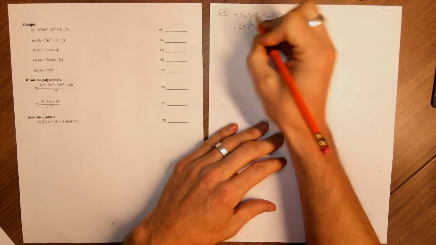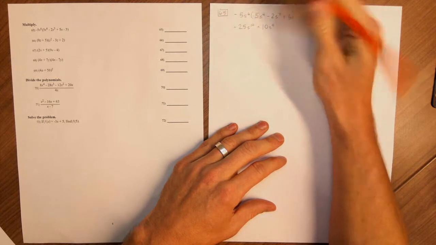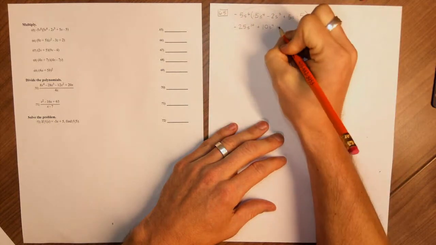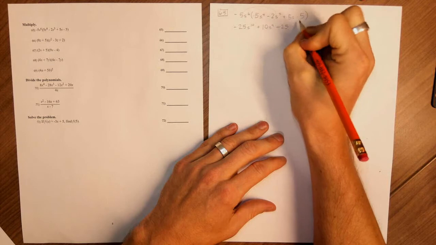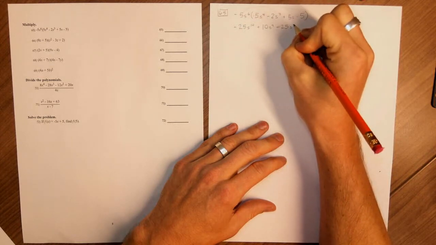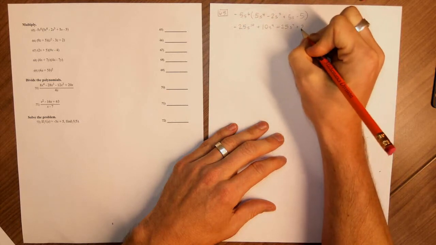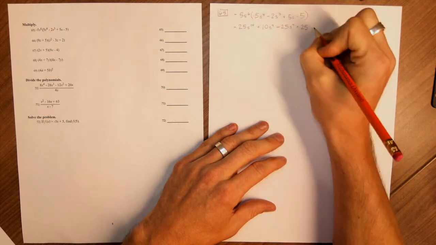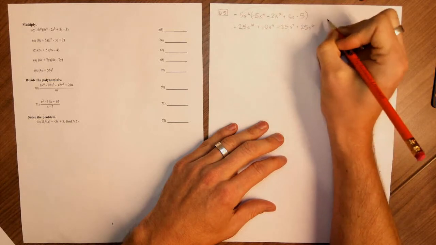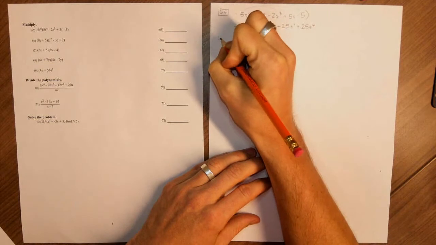plus, and then 5 times negative 5 is a negative 25. And then this is just one more s than that one, so it's s to the 7th. And then negative 5 times negative 5 is 25 again, and then we just keep our s's that were with this one. So this is our total answer. Okay, 66.